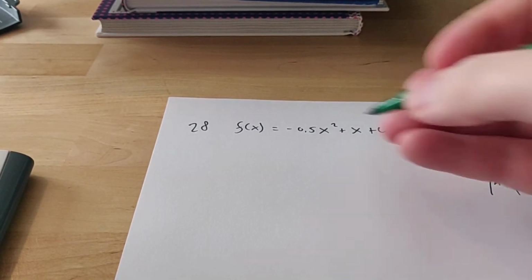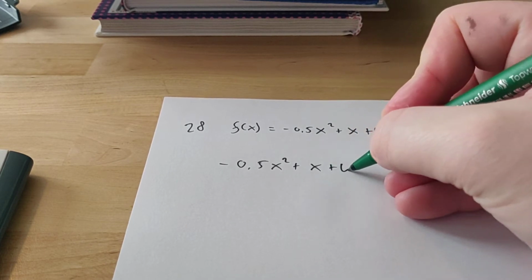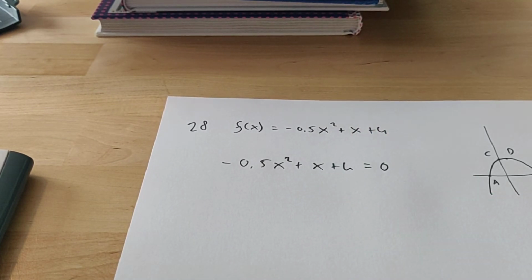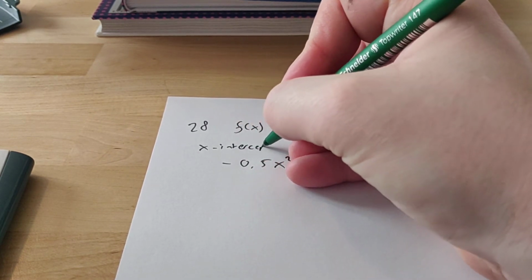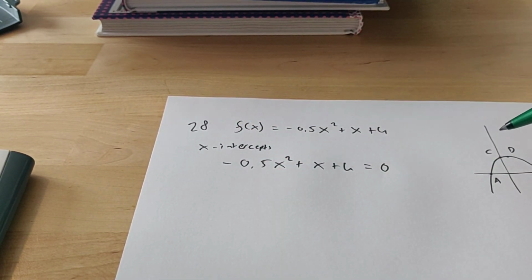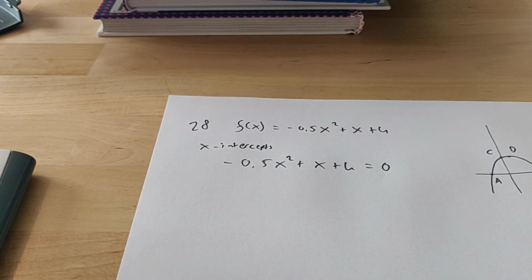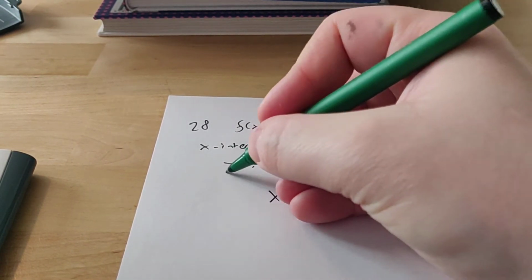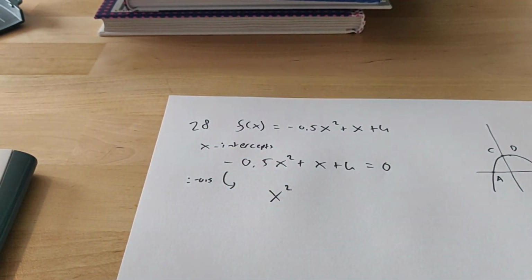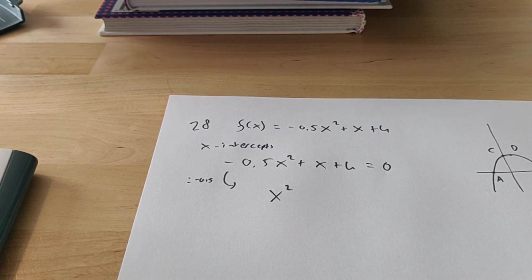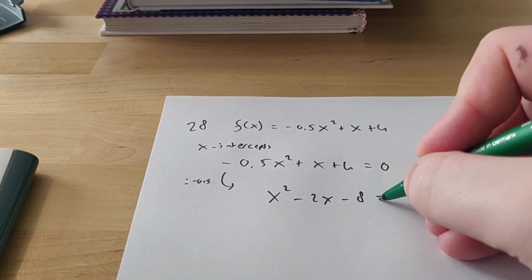If you want to calculate the x-intercepts, then you should say that the formula equals 0. Hopefully you remember that from earlier. So this is what we do to calculate the x-intercepts. If you want to solve this equation, first I want to get rid of this minus 0.5. I just want to have a normal x squared. So that means that I can divide everything by minus a half. You can also do everything times minus 2 if you want. That's the same thing. Then here we have minus 2x minus 8 equals 0.